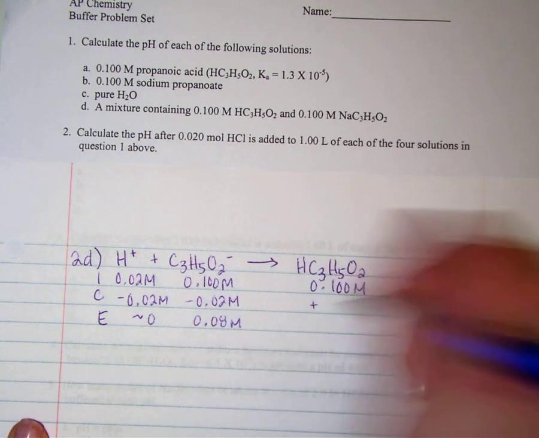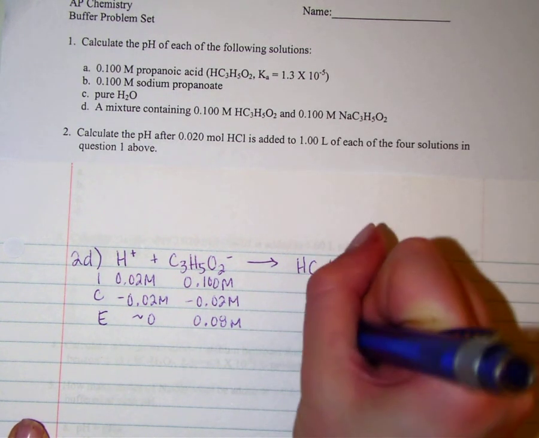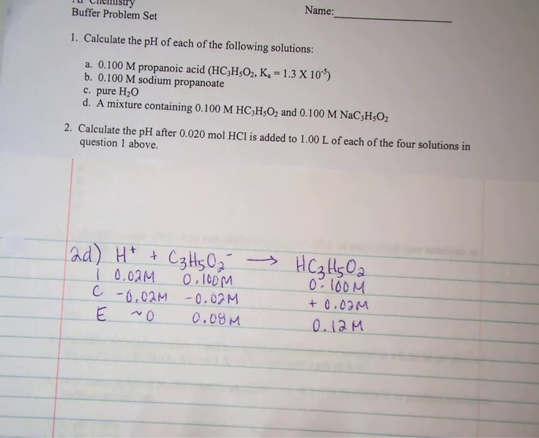And what that means is this will be a plus 0.02. So I'd have 0.12 molar. So now these are the concentrations I have once I've added the acid and it's reacted. And now my system is going to reestablish equilibrium. So now I need to actually do a regular equilibrium.